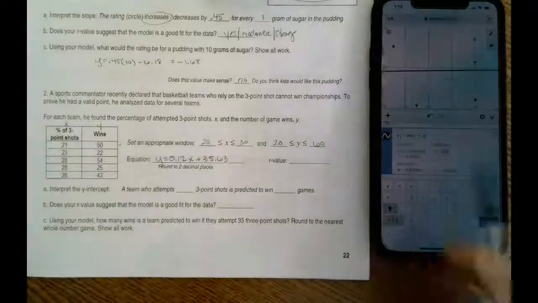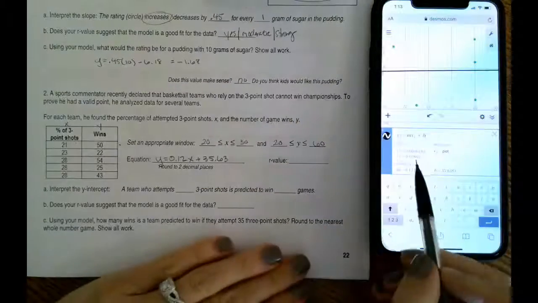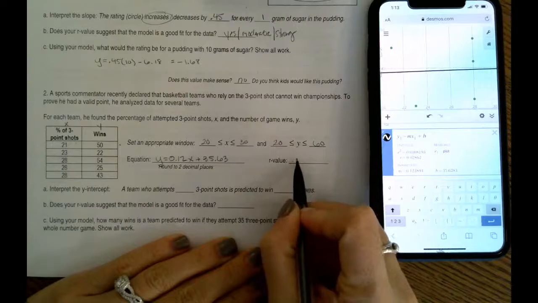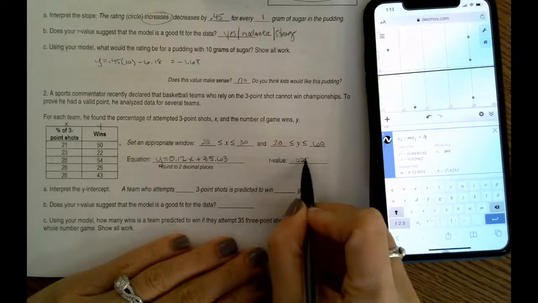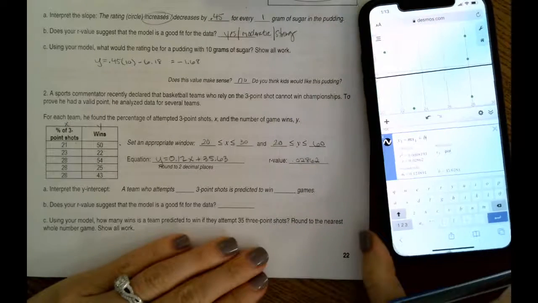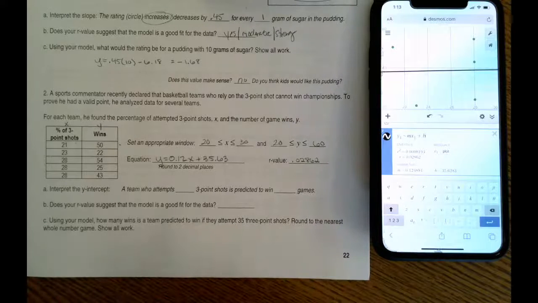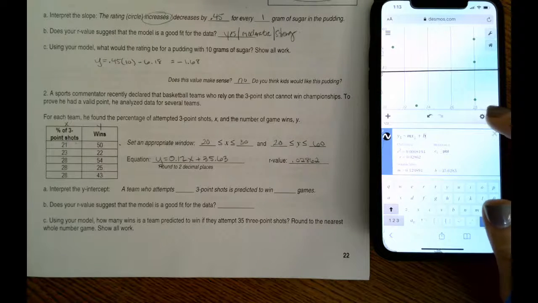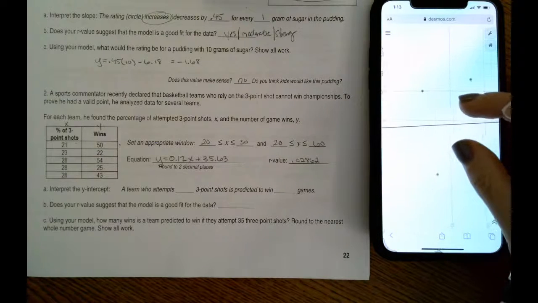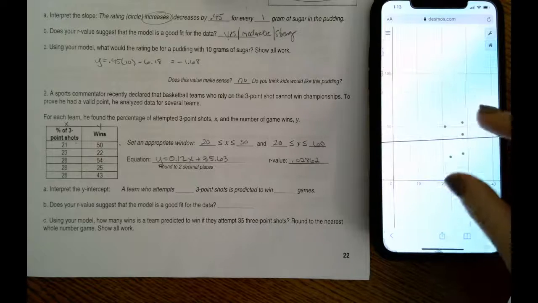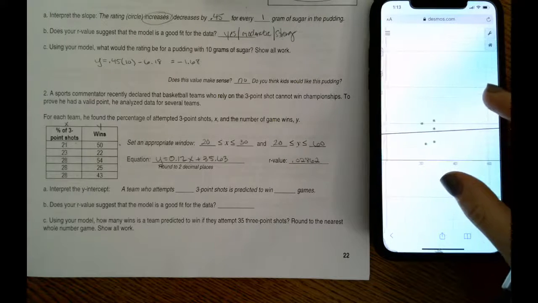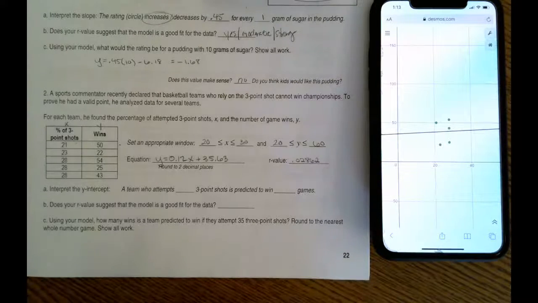Our R value here is 0.02862. Okay, so let's take a look at the scatter plot. It is very spread out, right? I'm going to get pretty small here, but you can see, like, that's just not a great fit for data.